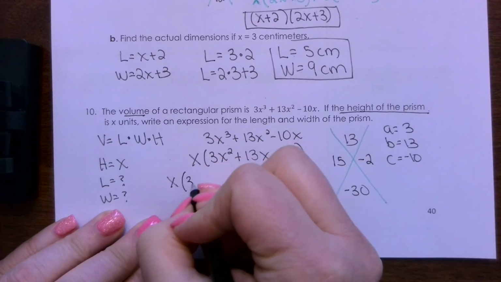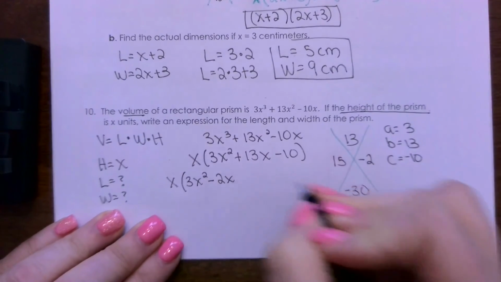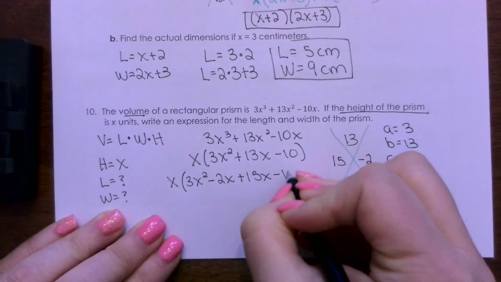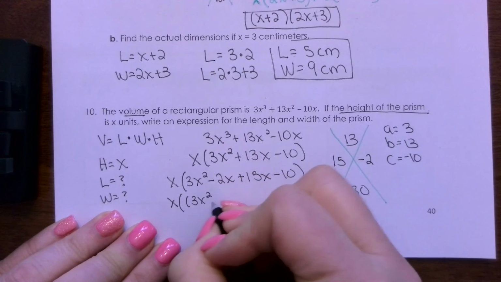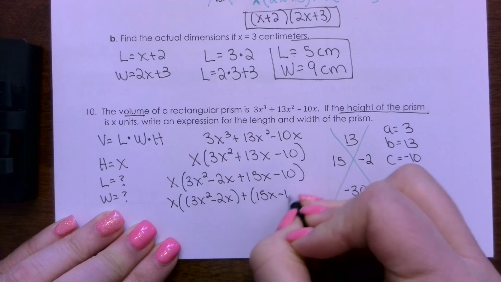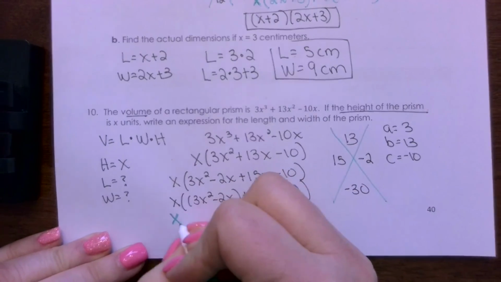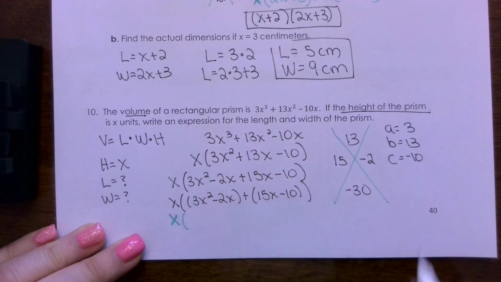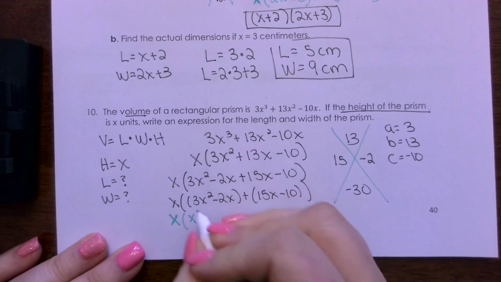So writing this out, I've got 3x squared. I'm going to put the minus 2x first, and then the plus 15x minus 10. Write that as two distinct binomials. And now to look for the greatest common factors. So keeping that x there, there's my height. When I look at this first binomial, no numerical, but I can remove an x.